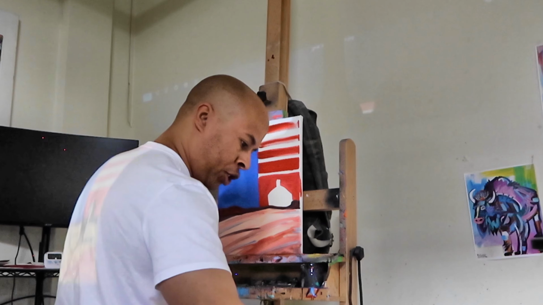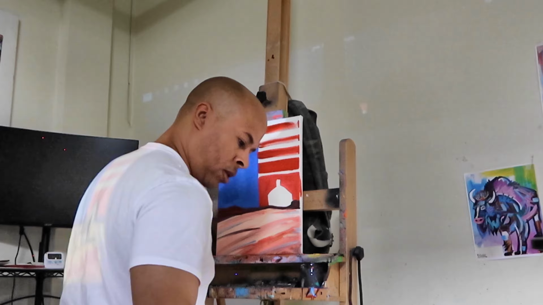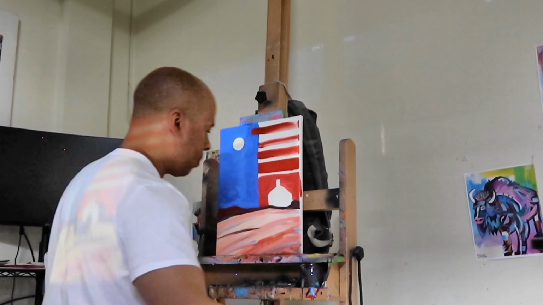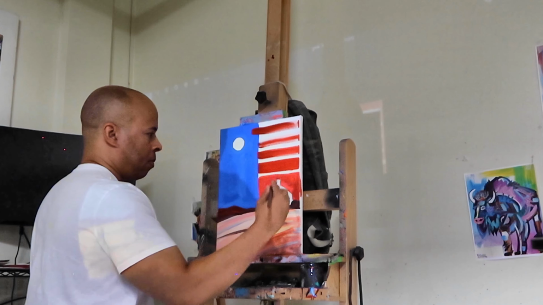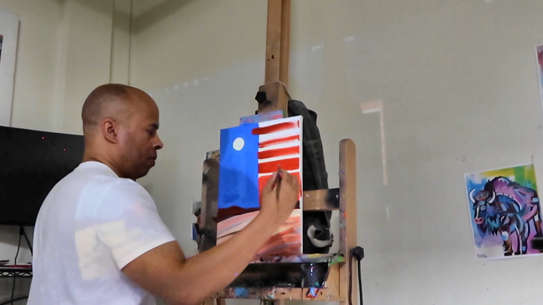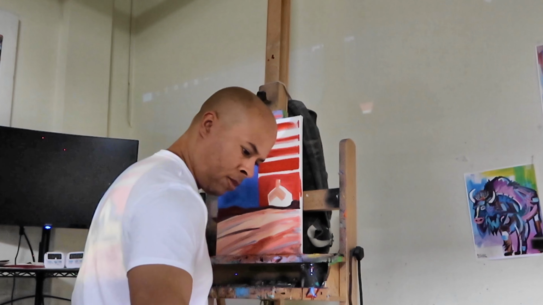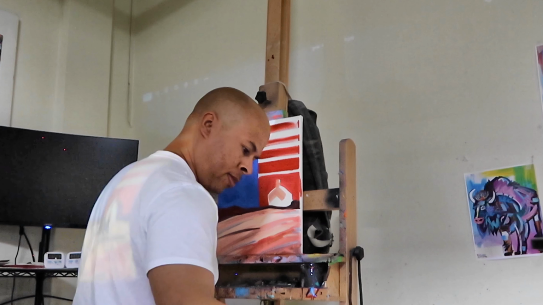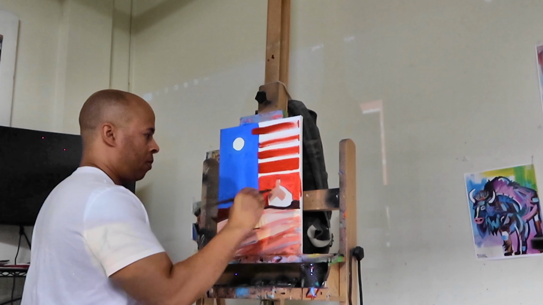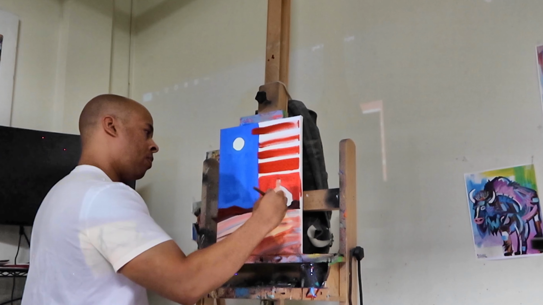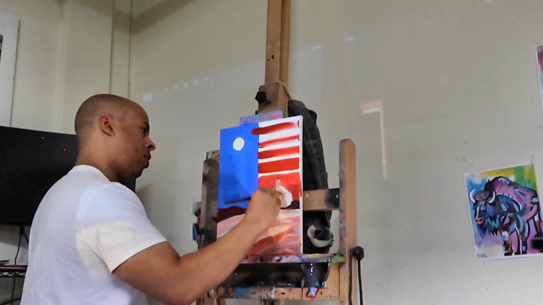Now here's our church bank building, however you want to interpret it. All right, look at that.